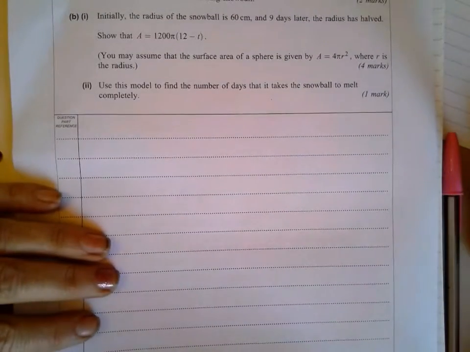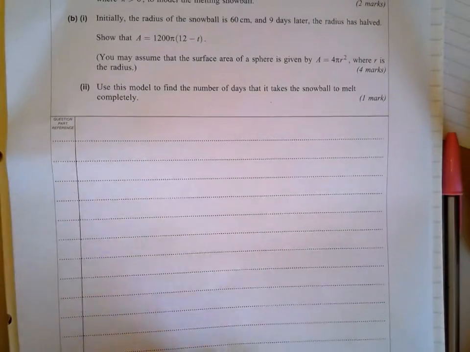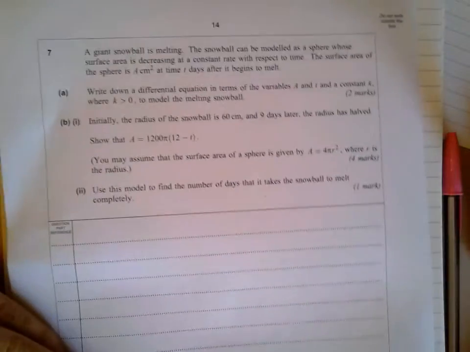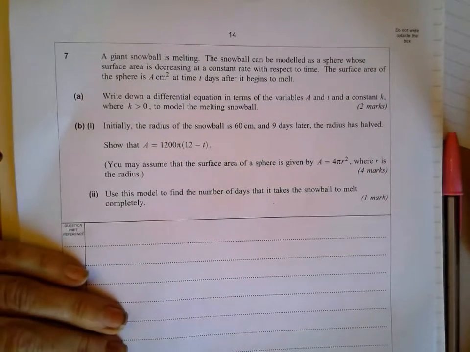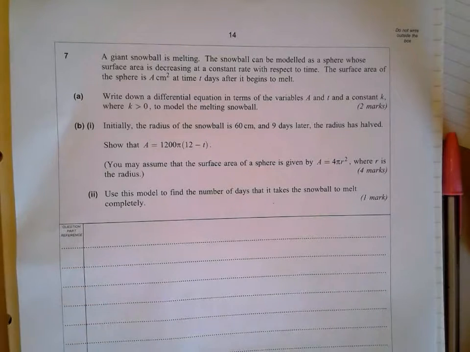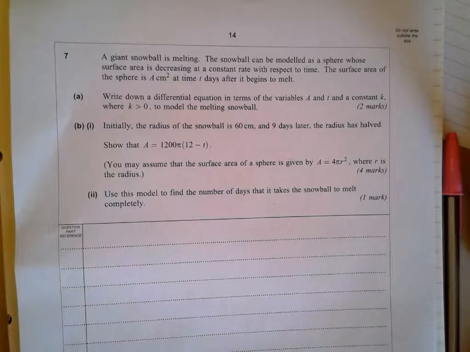Okay, June 2011, Core 4, question 7 about a snowball. Okay, a snowball is melting. The snowball can be modelled as a sphere whose surface area is decreasing at a constant rate with respect to time. Okay, the surface area of the sphere is A at time t units after it begins to melt.